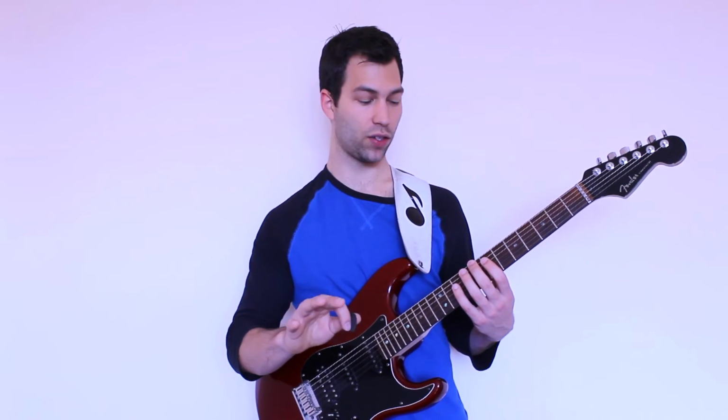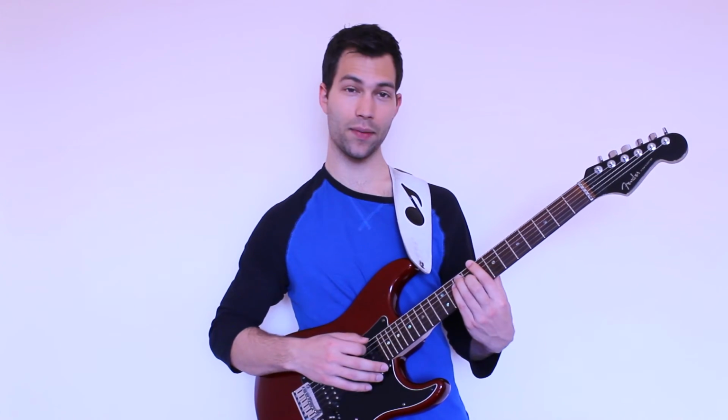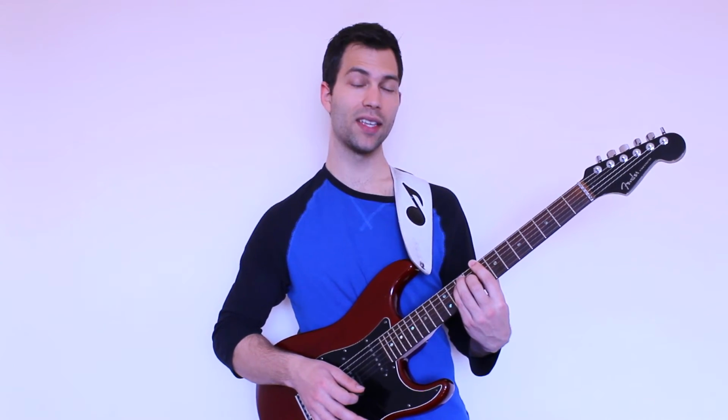And just know that the mode is about where the tonal center comes from. So the tonal center here comes from C, right? That's our one chord, remember? And that is why we're playing C major.